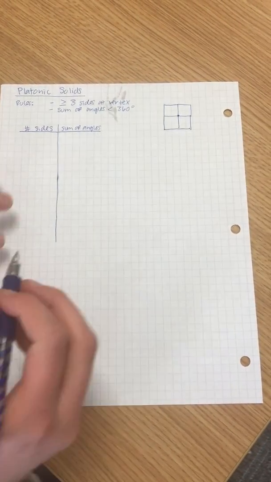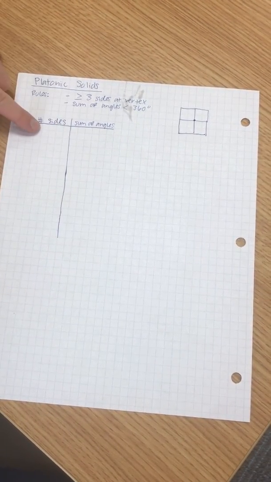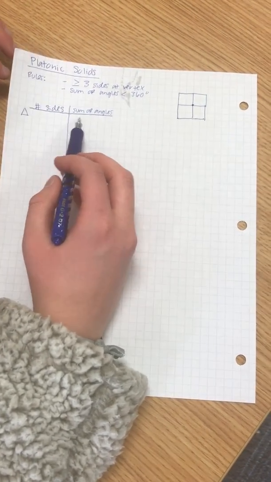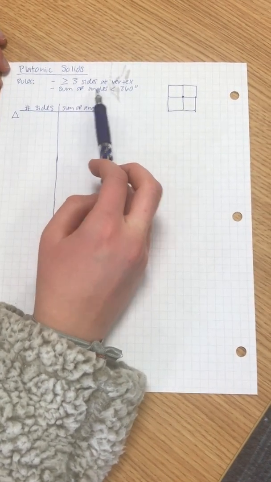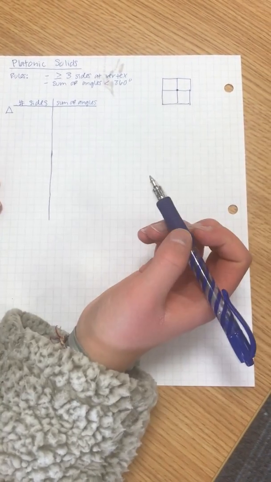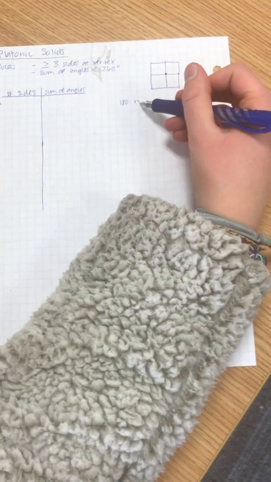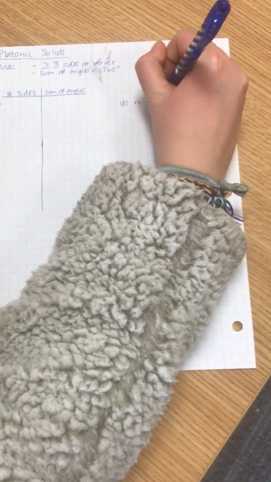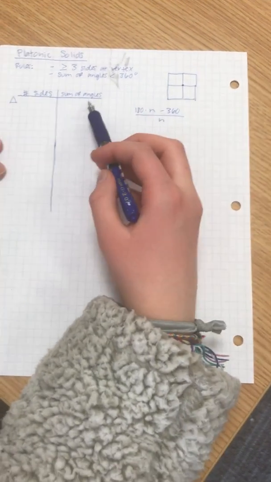So we're going to start with triangles, and we're going to list the number of sides at a vertex on this side of the chart, and on this side we're going to put the sum of the angles, to figure out if it follows both rules: at least 3 sides and a sum of angles less than 360. And the equation we're going to use to figure out the angle measure of the regular polygons is (180 times (n minus 2)) over n, where n is the number of sides on the polygon. That's how we're going to figure out the angle of one corner of the polygon in order to figure out this number over here.